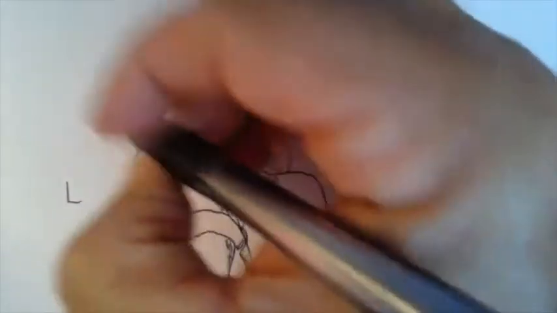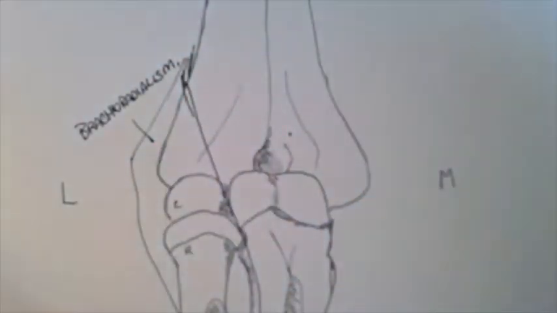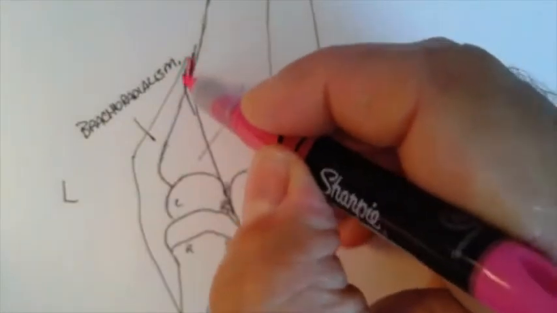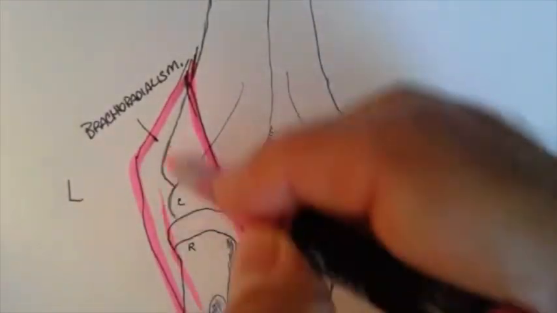This is going to be the brachioradialis muscle on the lateral side. So here's the border, and it's going to be coming like that.